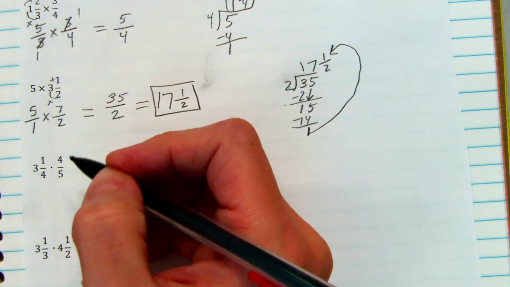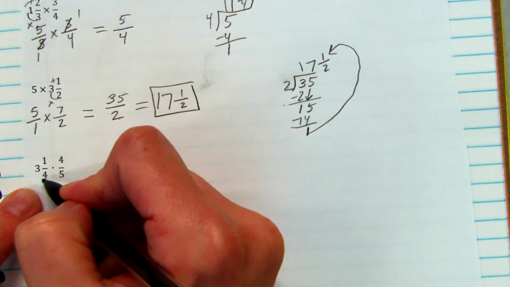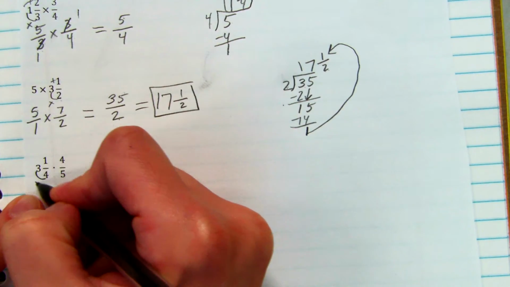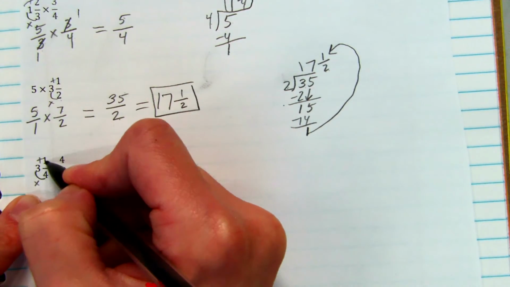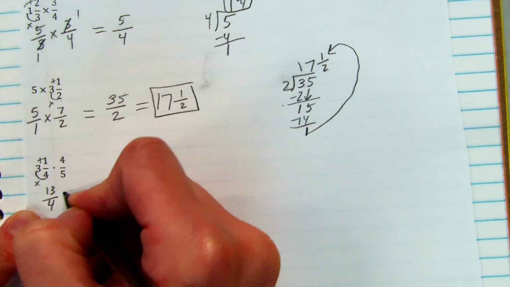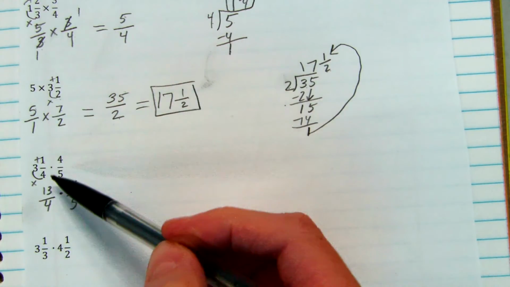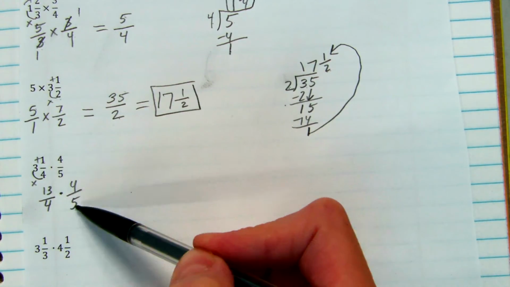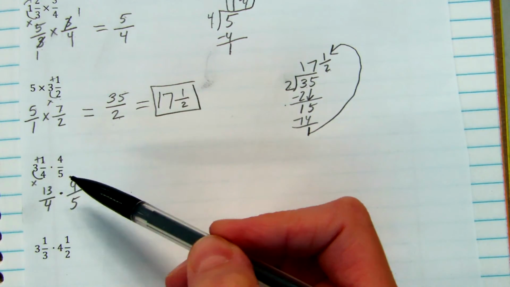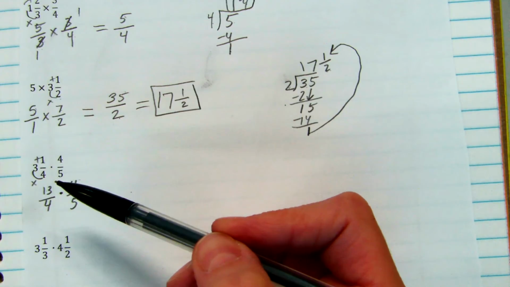So our same process to change 3 1/4 into an improper fraction. So 4 times 3 is 12, plus 1 would be 13. So we have 13, and then we just keep the fourths, and then times 4/5. Now if I wanted to, I could just multiply across 13 times 4 and 4 times 5. That's going to give me a pretty big number on the top though. What could I do instead? I could go ahead and reduce.